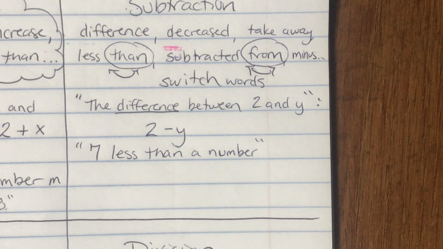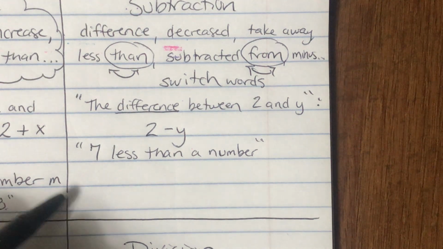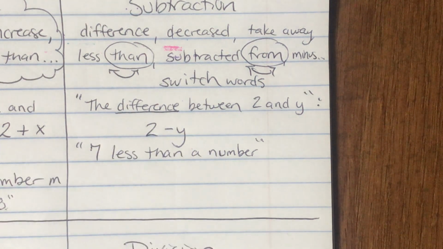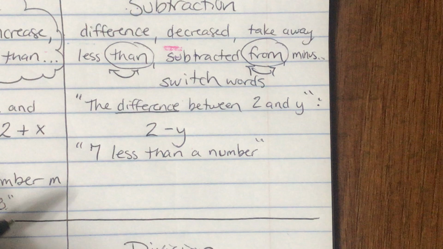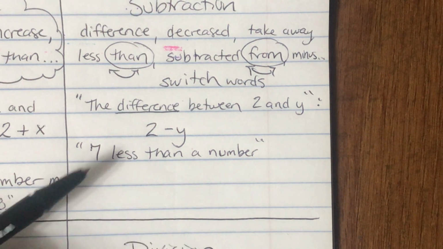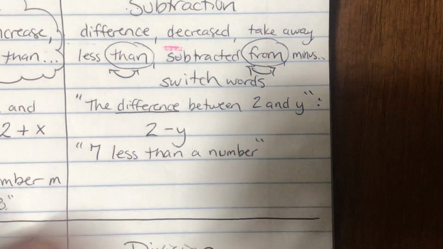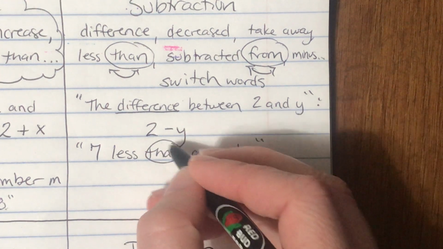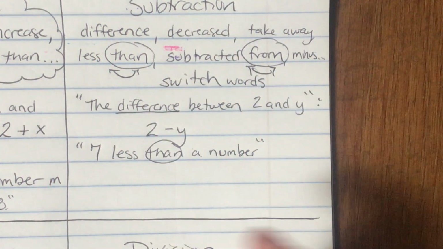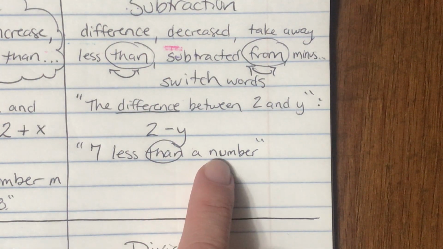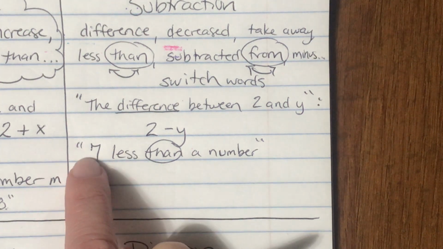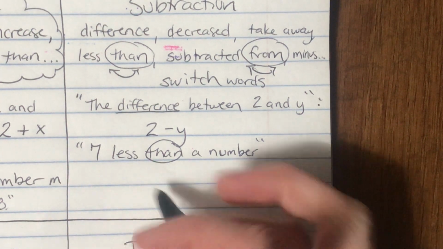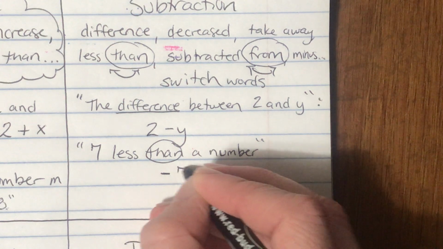This is 7 less than a number. Does that mean 7 minus something? Does it mean you're starting with 7 and then taking a number away? No, this says 7 less than. That word than, when you see it, circle it. You're going to switch the order of this because what we need to see here is a number and then you're taking away 7. If it's 7 less than something, it's the 7 that's getting subtracted.